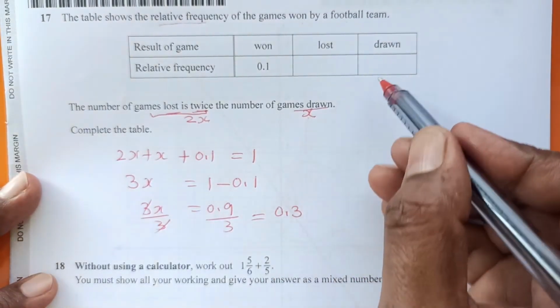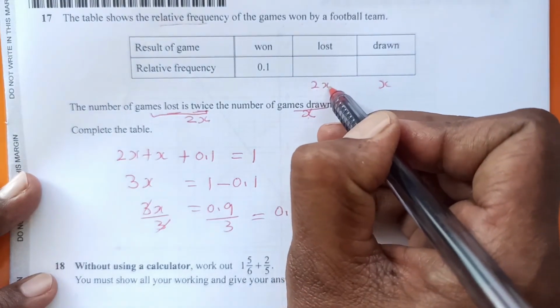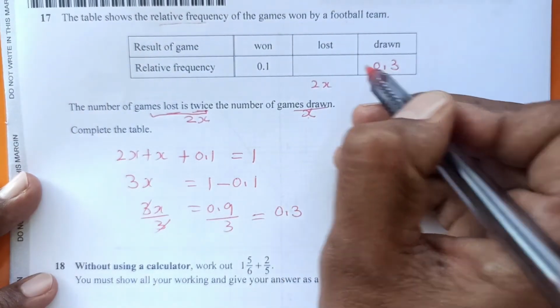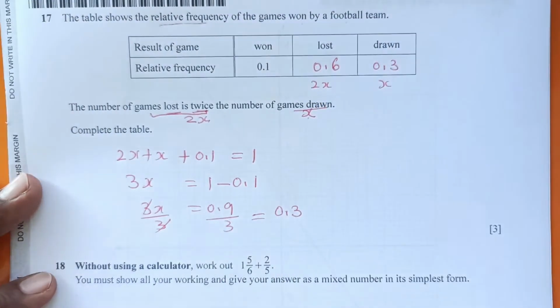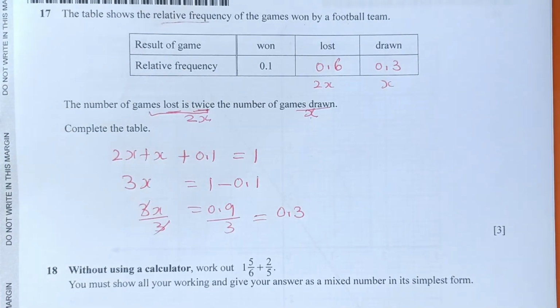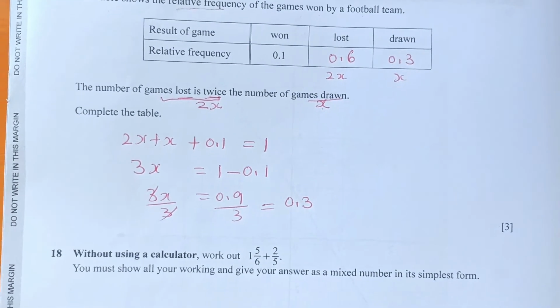That was game drawn. Game drawn, this is x and this is 2x. So this is 0.3 and twice of that is 0.6. So that's how you can complete this question step by step.